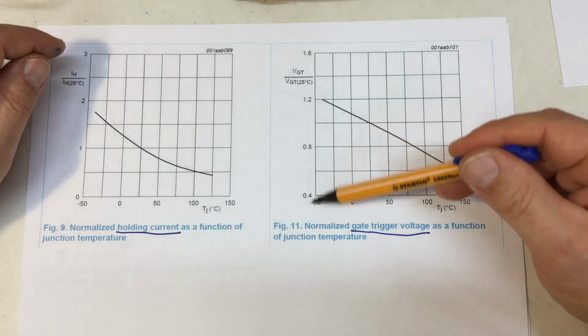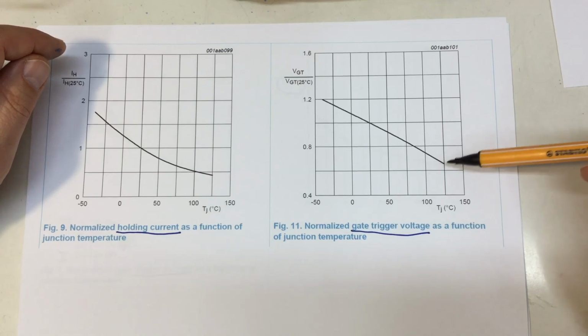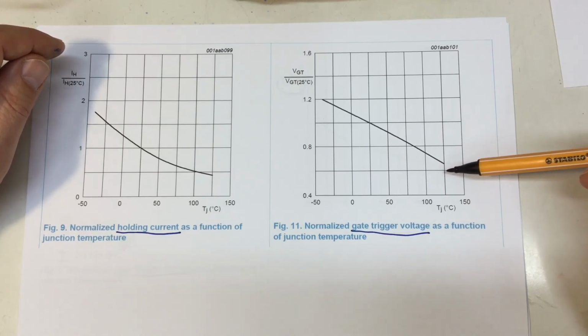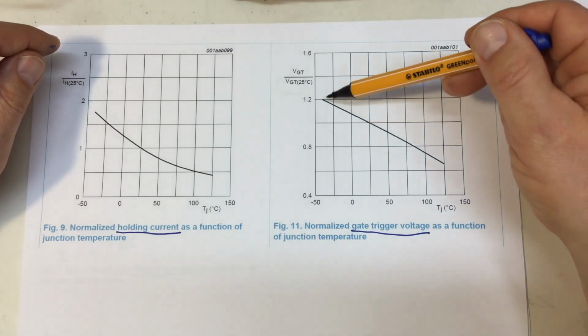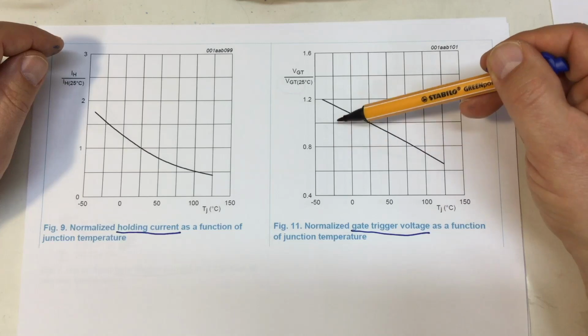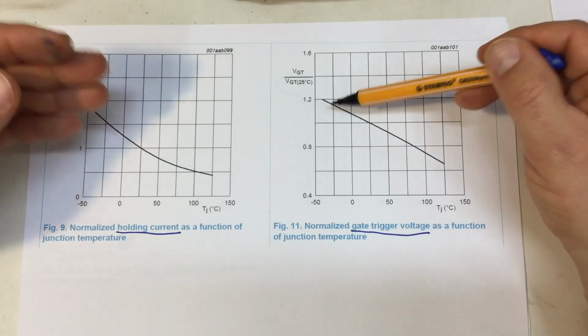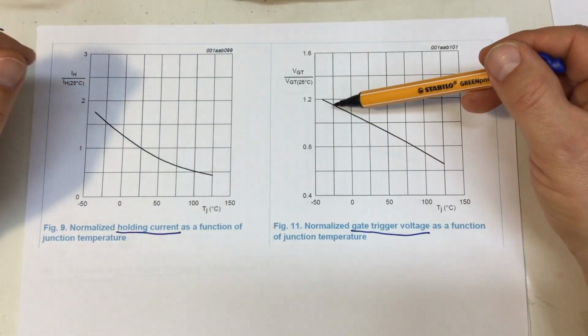So that's at about 0.7 of the nominal value at 125 degrees C, and at minus 25 degrees C, let's call that 1.1 of the nominal value.